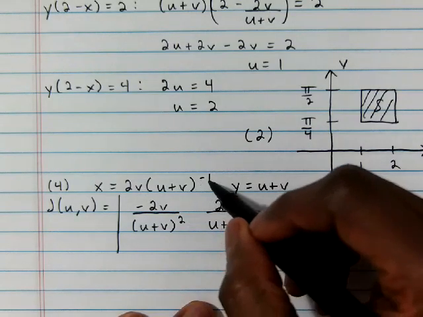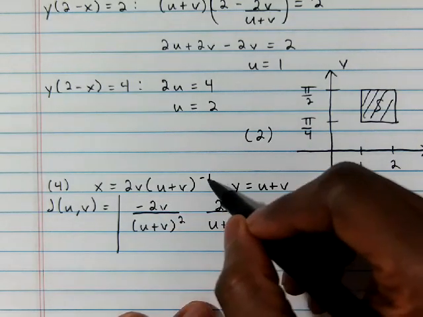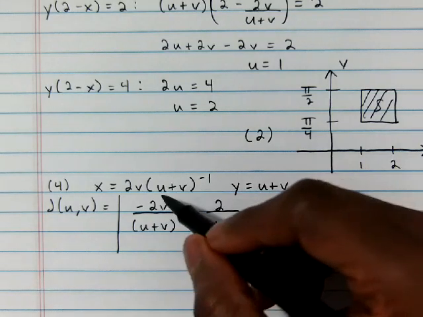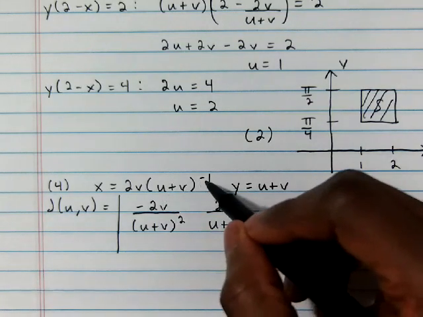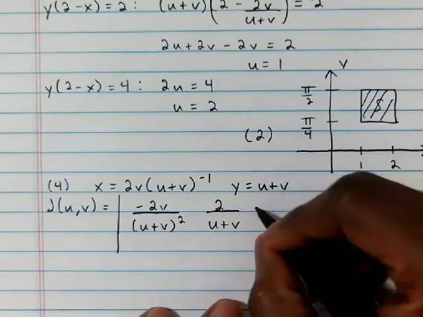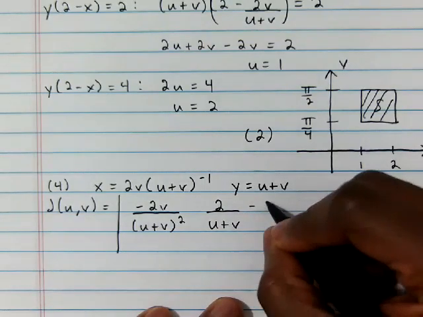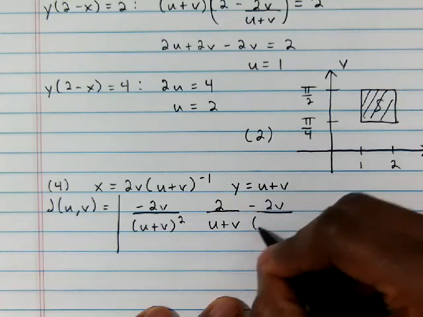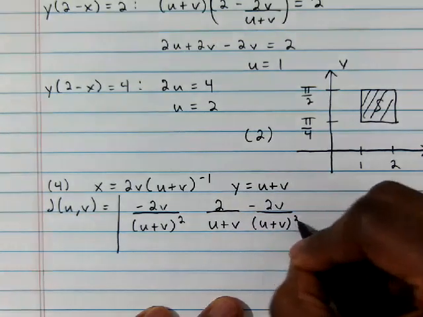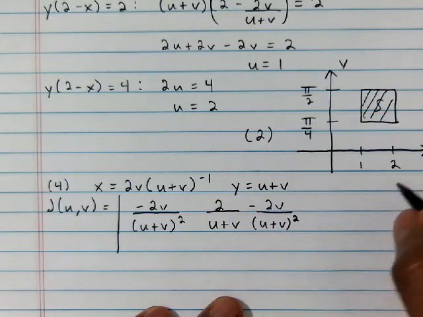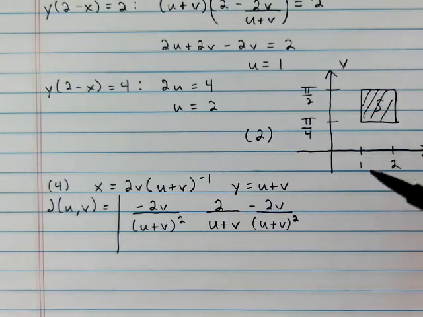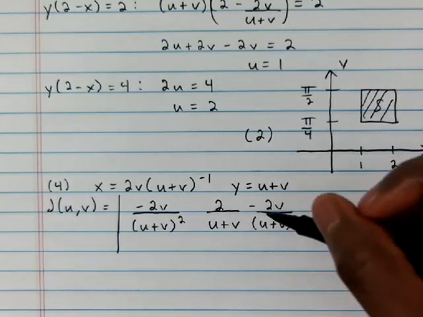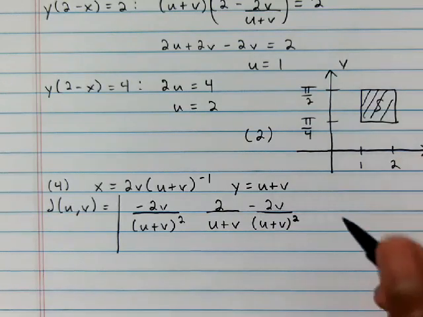And then times the derivative of this with respect to v, which is going to give us negative quantity u plus v to the negative 2. So we're going to get minus 2v over u plus v, quantity squared. So let me make sure I check my derivatives. All right.